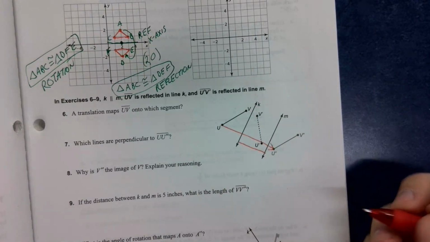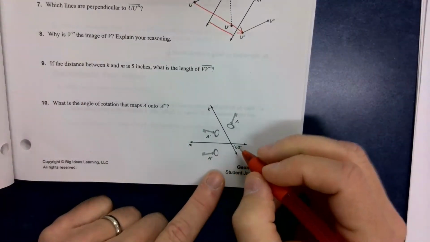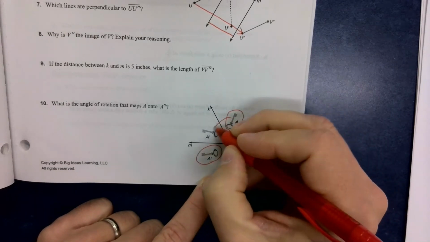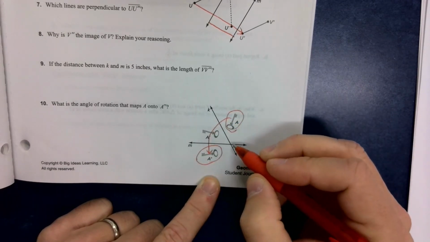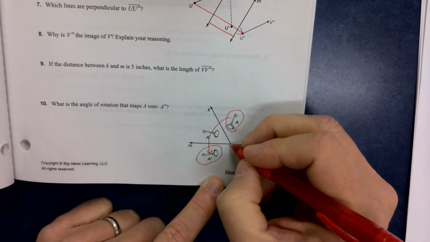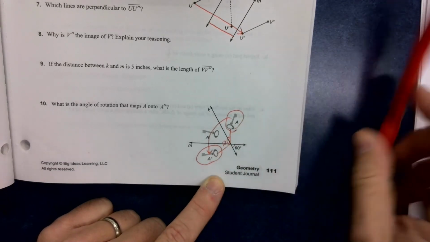Okay? Good deal. Just like down here, on this bottom one, if we're getting from A to A double prime, that has to be a rotation because it was reflected twice over intersecting lines. And if this is 60 degrees, then this end result rotation should be 120 degrees, or twice the angle in between the parallel lines.